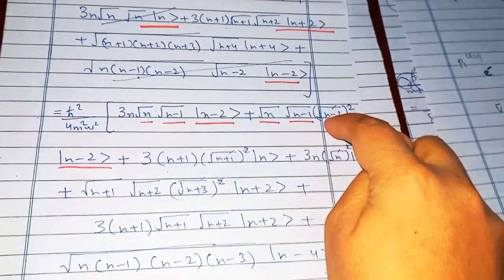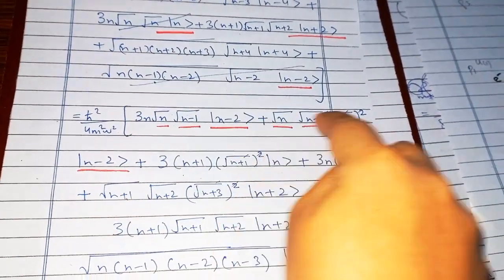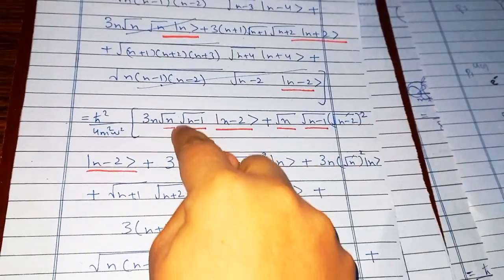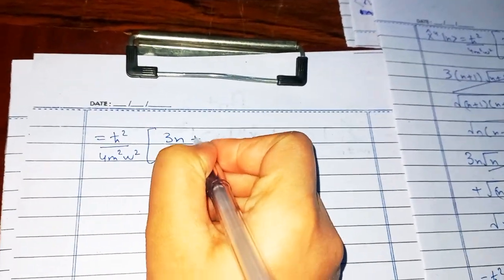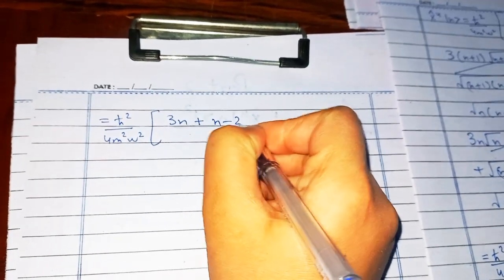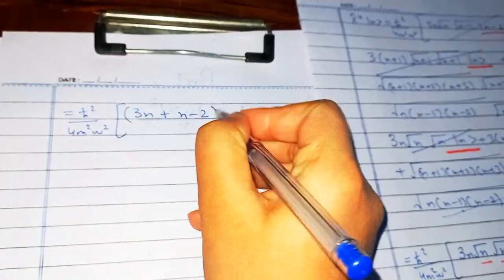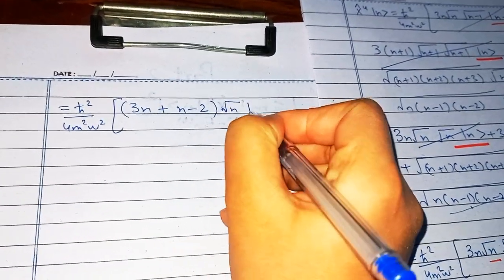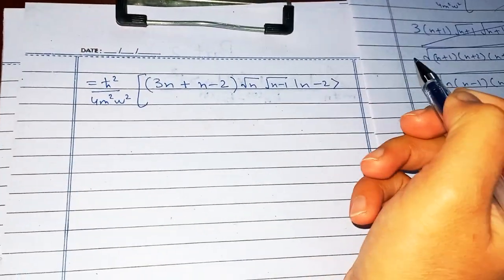Oh yeah, it's n minus 2 here that is left. So it's 3n here plus n minus 2, and we'll take these three outside of the bracket. So it's 3n plus n minus 2. It is the one whose square and under root was cancelled. So this quantity, and out of it is under root n minus 1 and n minus 2 as the ket.